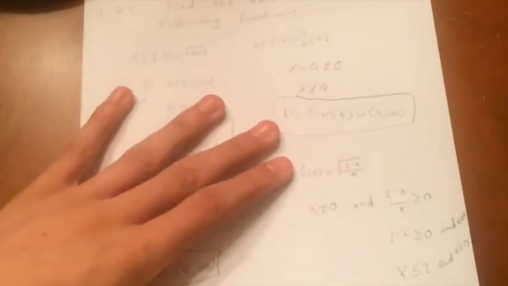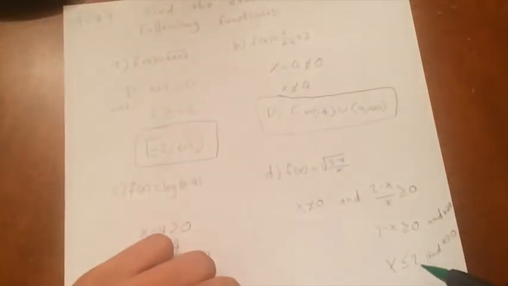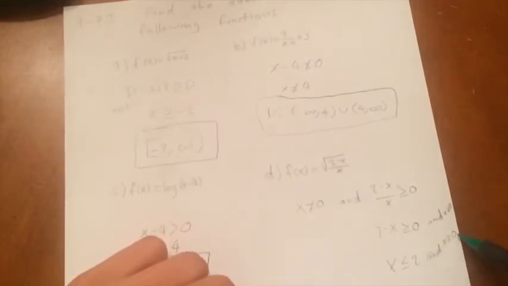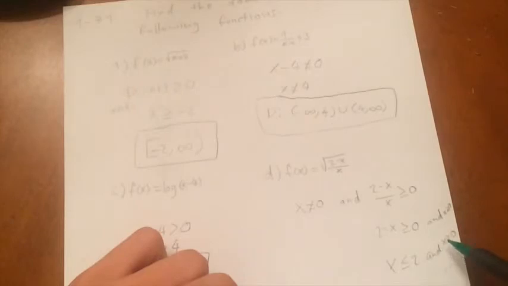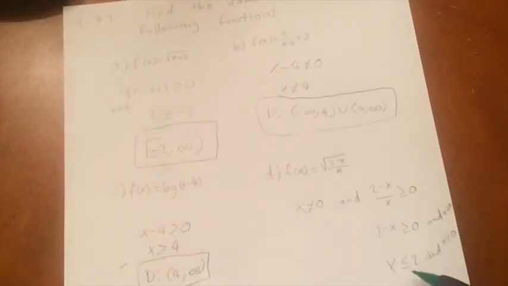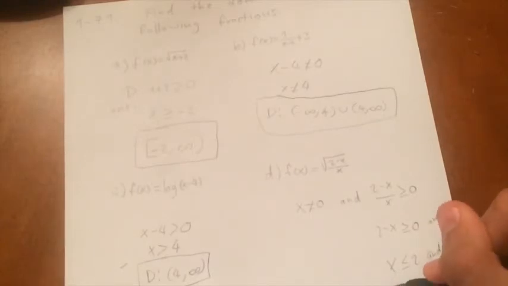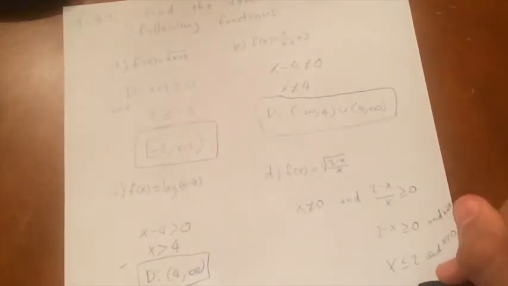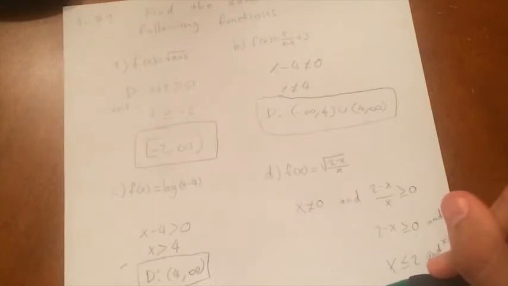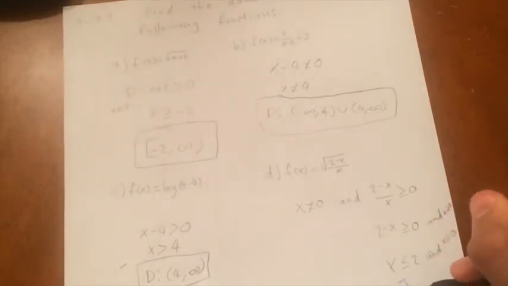So basically what you get from this information is that the domain is between 0 and 2. Because it's greater than or equal to 0, you're going to include the 0 in the domain, and less than or equal to 2, so you're going to include the 2 as well. So you would write it like this in interval notation. The domain is from 0 to 2. Sorry, that should be a bracket.